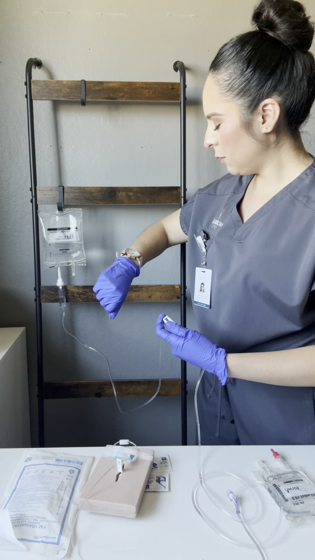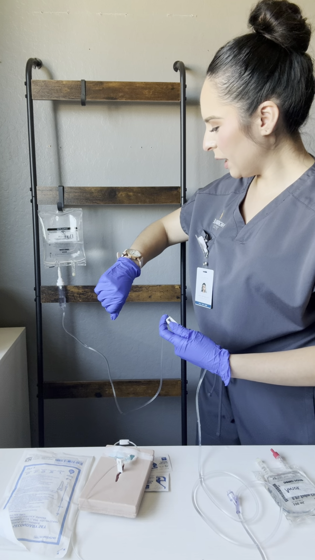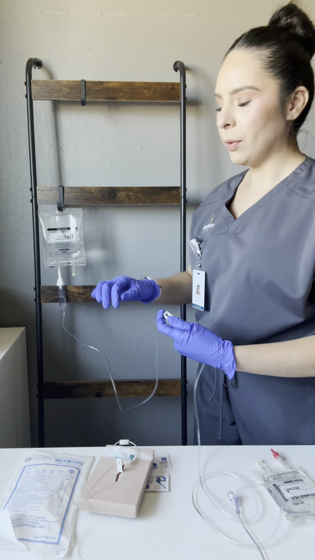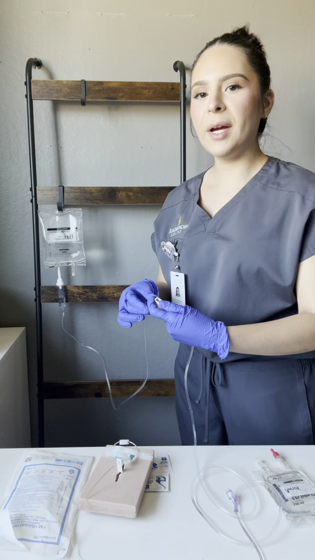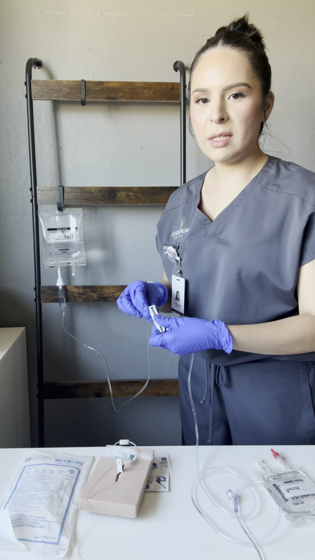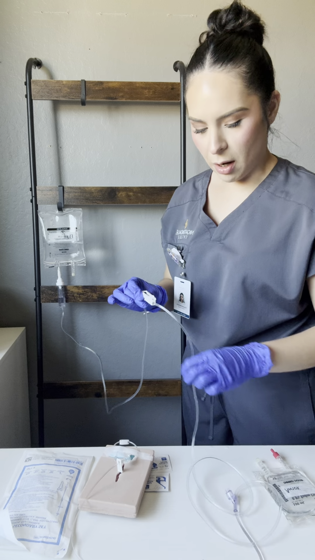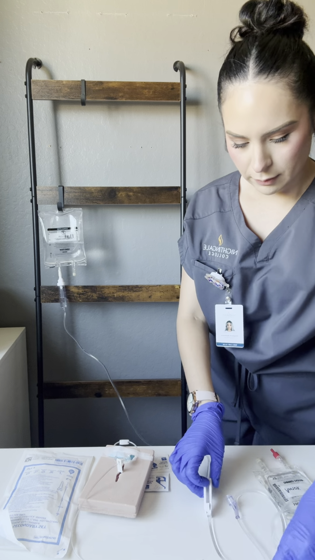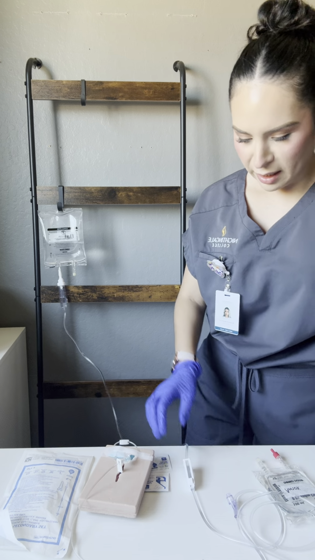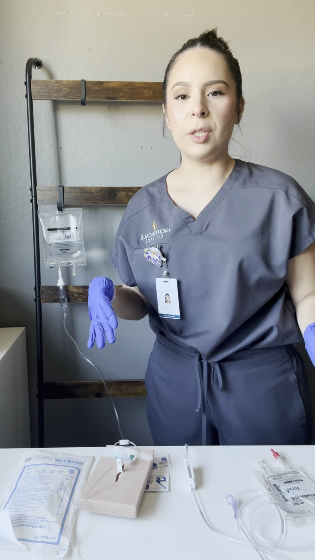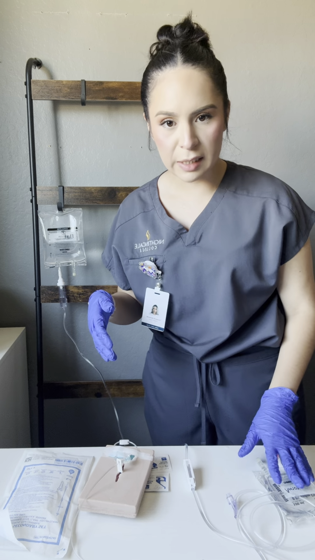Okay, we've counted for 1 full minute and we are at 38 drops per minute. In the real world, I would let this line run, but for this video's purposes, I'm going to roll down on the roller clamp to close our line. The next thing that I'm going to want to do is spike and prime the tubing for my amoxicillin.